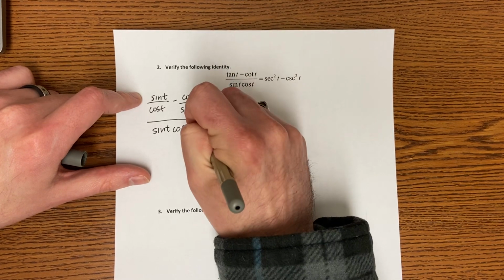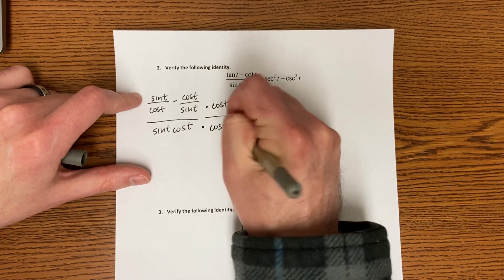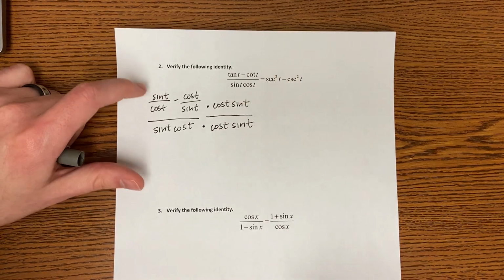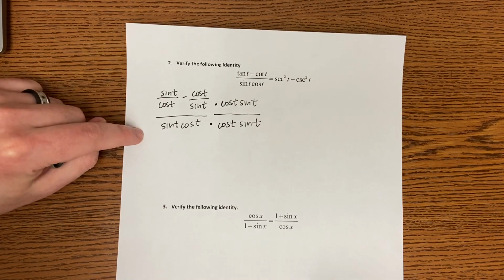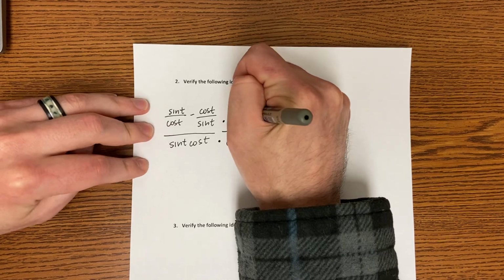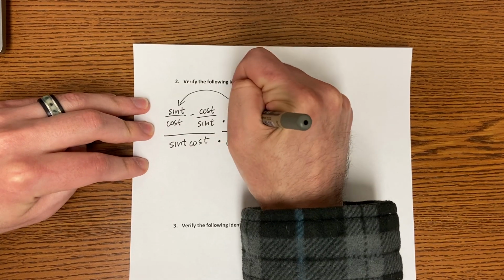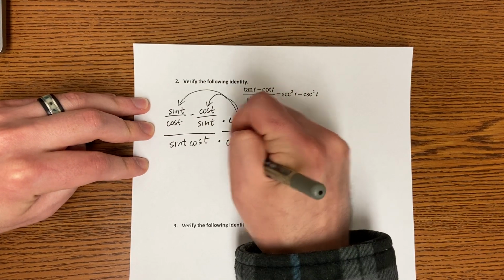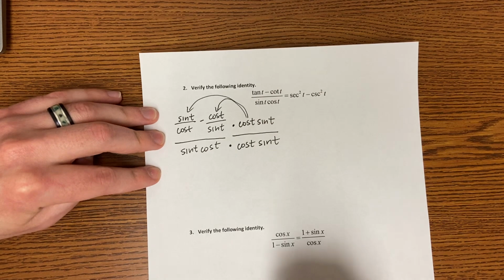In order, though, to not change my equation, anything I do to the numerator, I also have to do to the denominator. So this is going to get distributed to both of these things. And these are all multiplied together, so we'll see what happens.